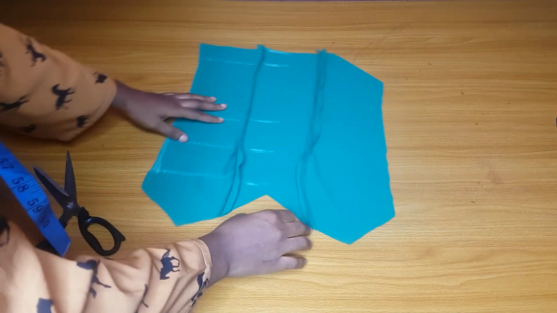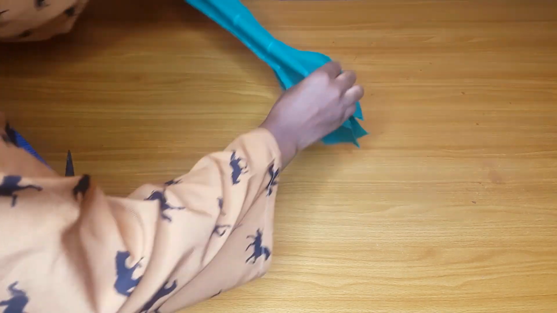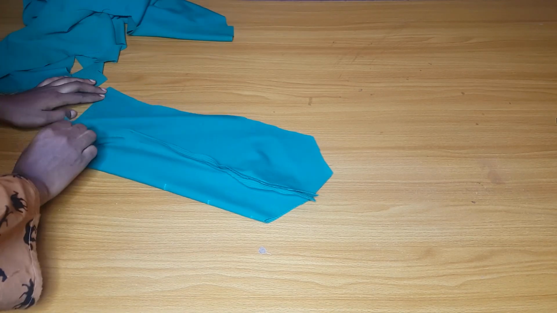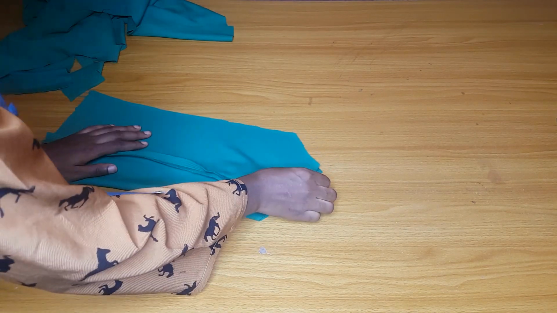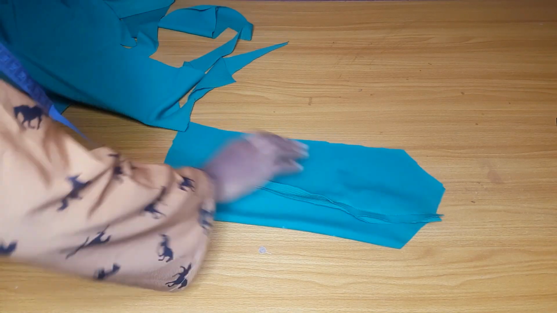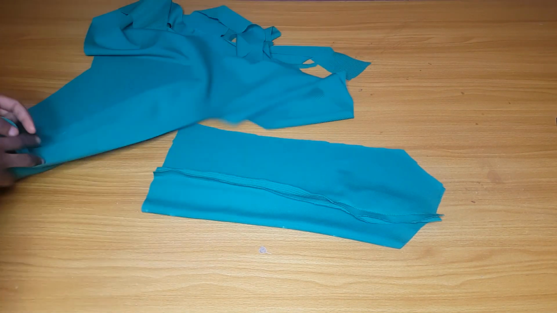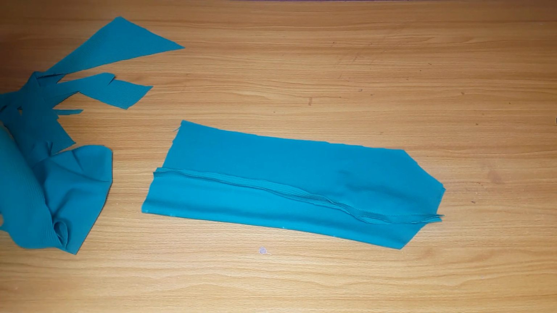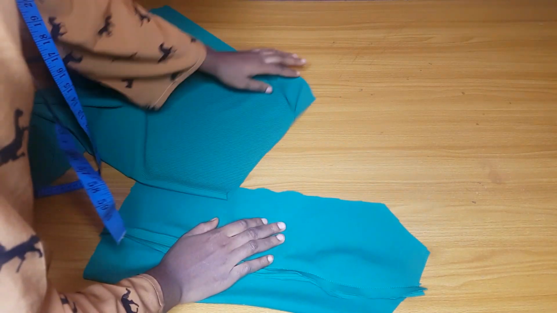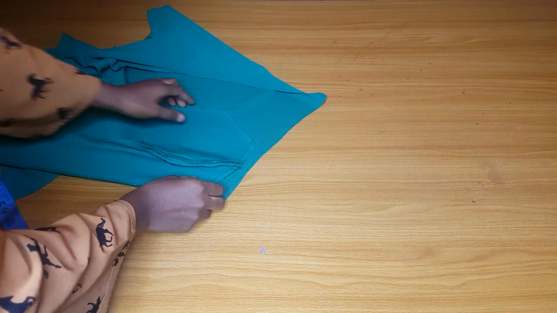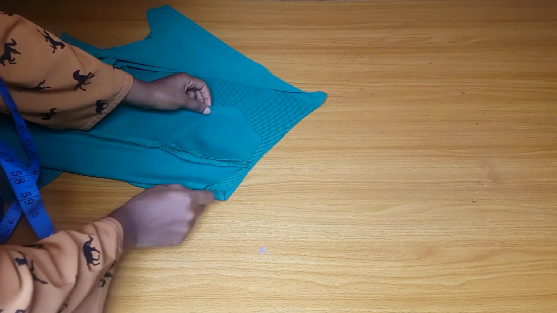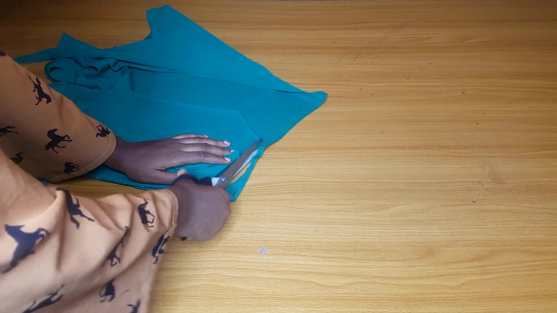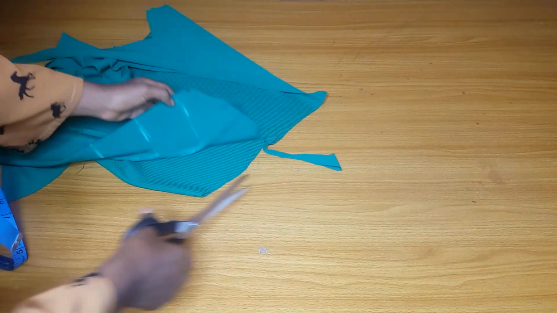This is how it looks. So I'll cut the facing for it. So here is the fabric that I'll use for the facing. It is on fold as well. I'll place the front part on it, and then cut the facing.